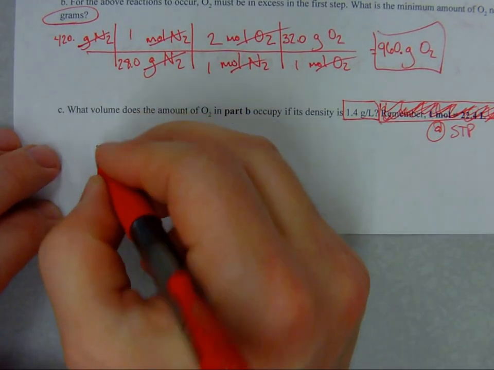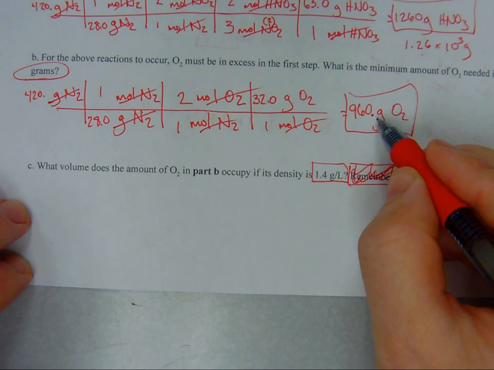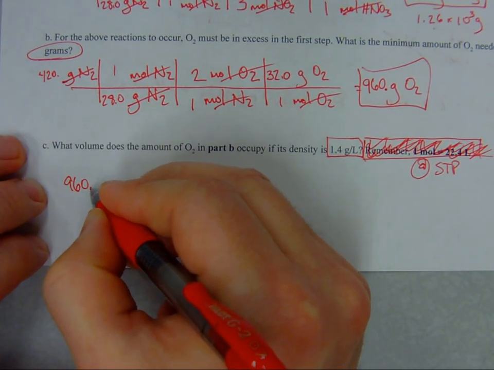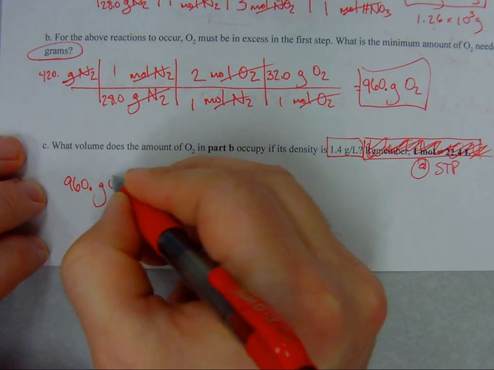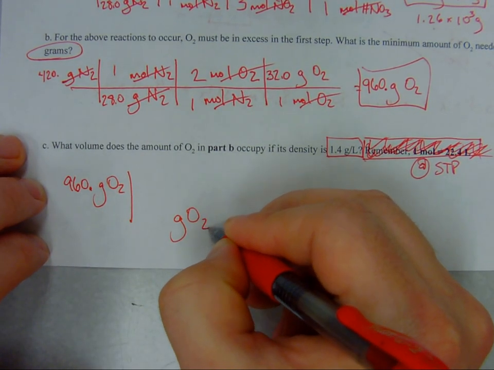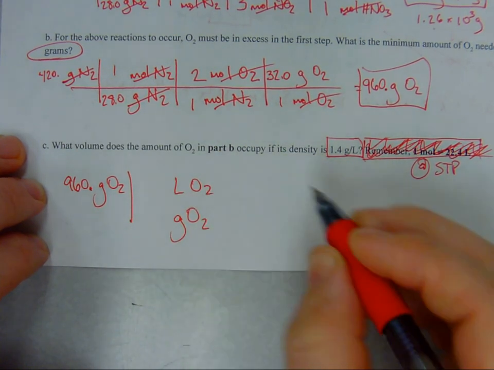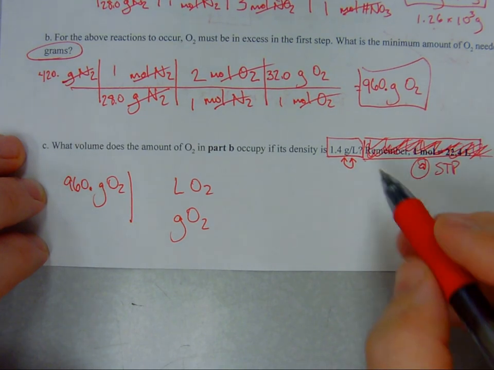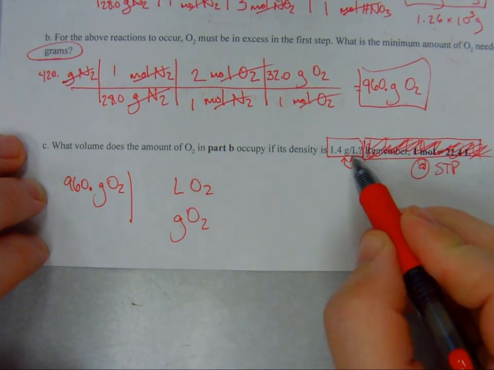So we just figured out that we're using 960 decimal grams of O2. Let's convert out of grams of O2 and into liters of O2. How can I do that? Because this little gold nugget right here allows me to relate grams to liters.